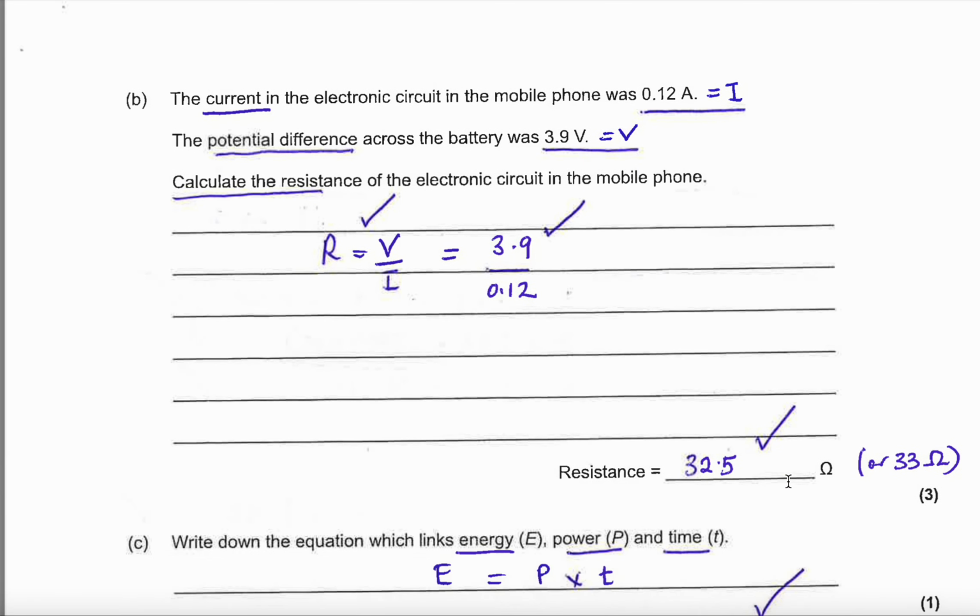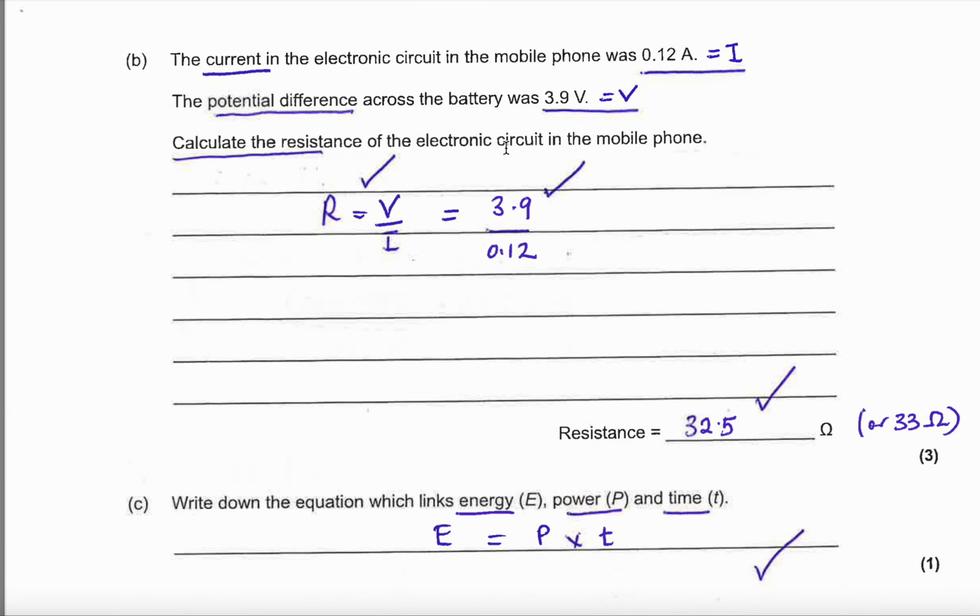The question continues. They're now giving you the current. The current is 0.12 amps, so I like to put I equals 0.12 amps. They then tell you the voltage is 3.9 volts. So you've got to use the correct equation to calculate the resistance. Obviously, if you put the wrong equation down before, you're unlikely to get this part right.